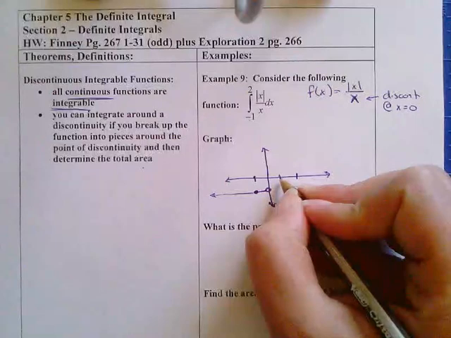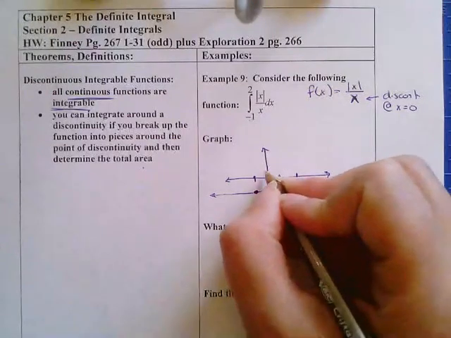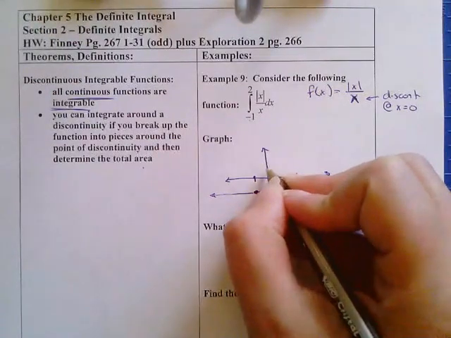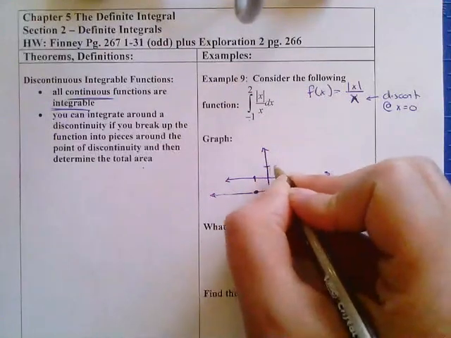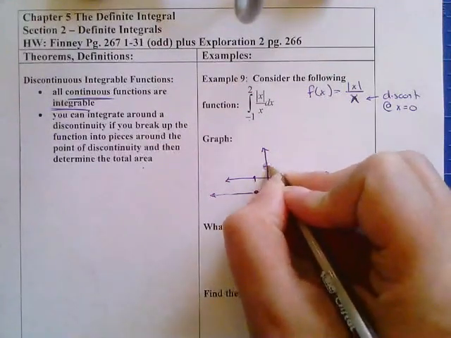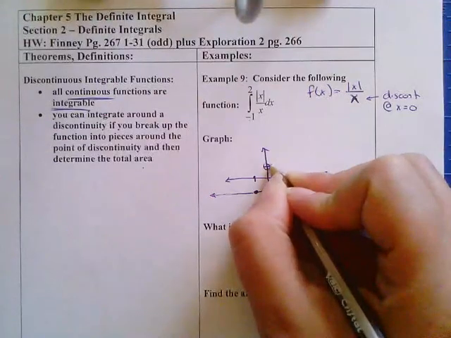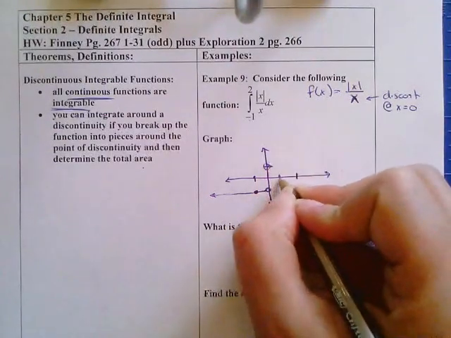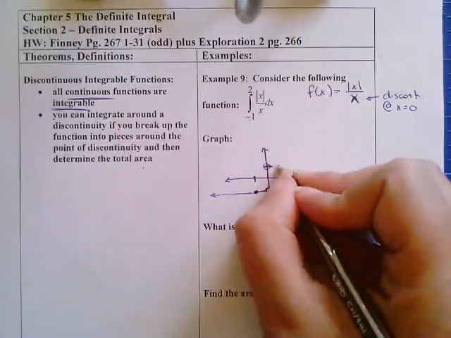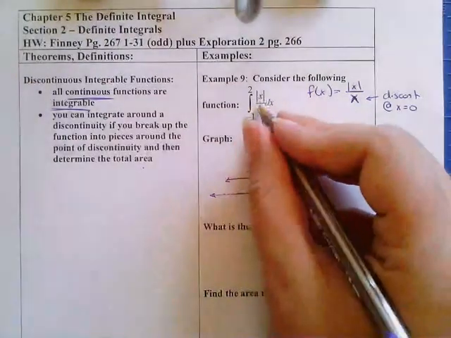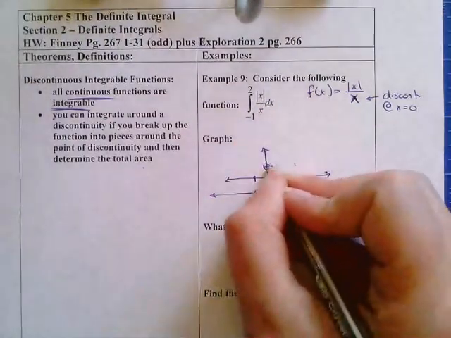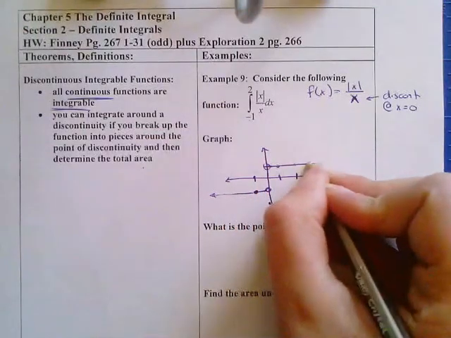And for the positive, obviously when it's 0, it's going to be undefined as well. But when it's 0.00001, we're going to have 1. If you plug in 1, 1 over 1 is 1. If you plug in 2, 2 over 2 is 2. And this guy goes off like this.